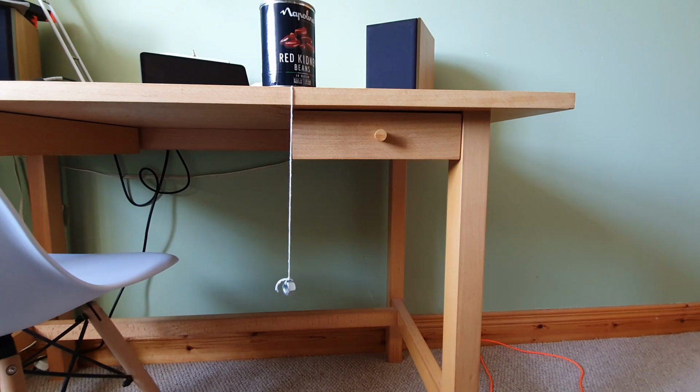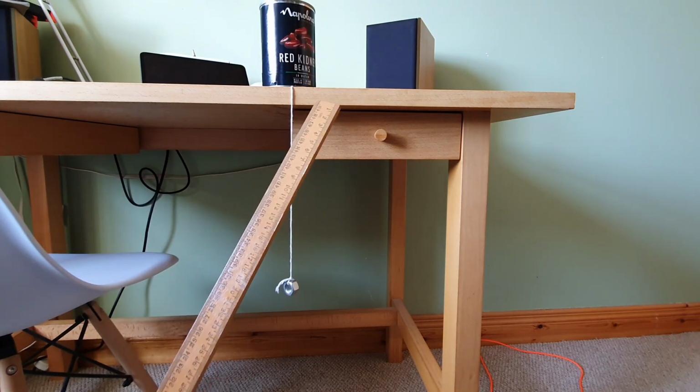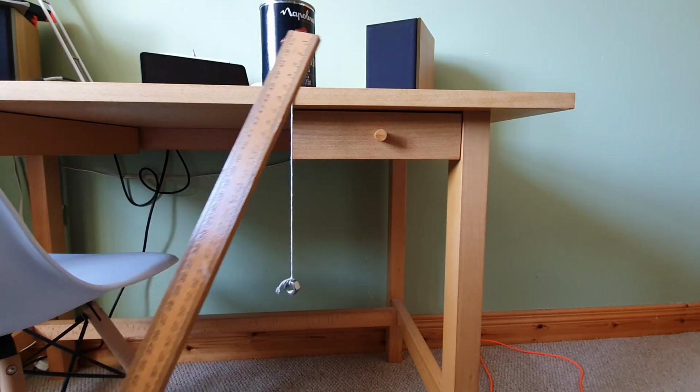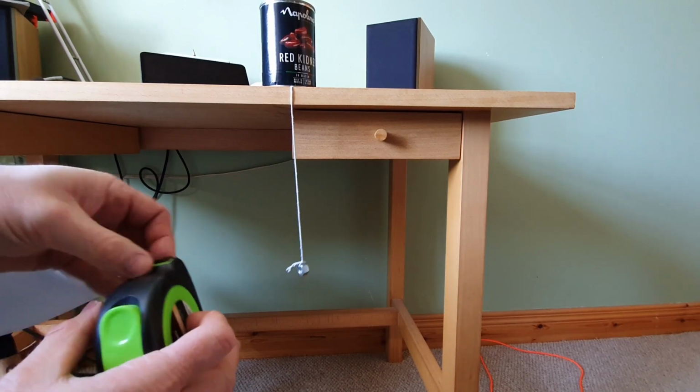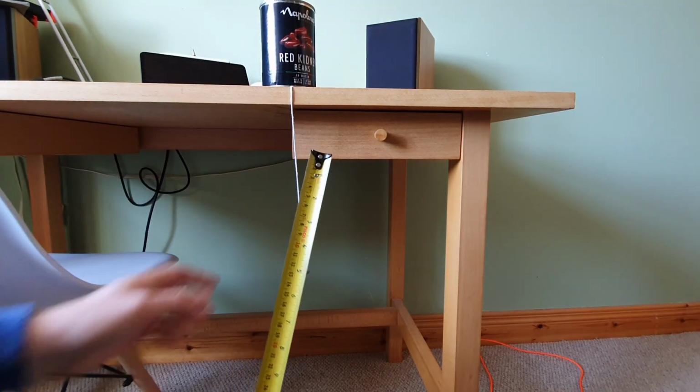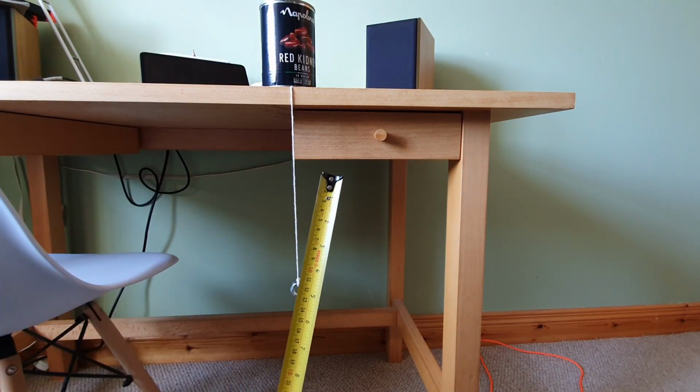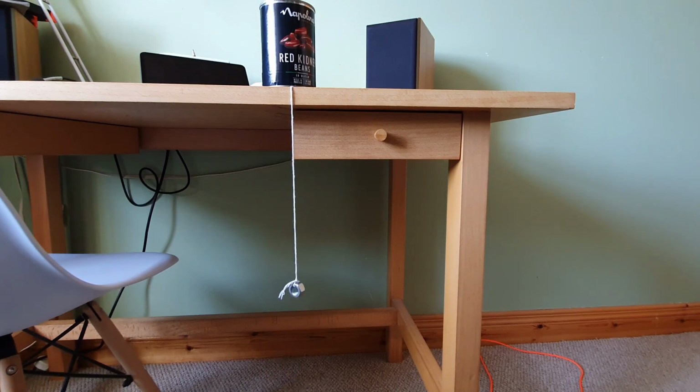You're firstly going to need to measure the length of your pendulum. I'm assuming you do not have a meter rule at home, but you do have a ruler, I'm sure. Or if you don't have a ruler, a tape measure might be useful. And we're going to repeat this experiment for 3 different lengths of pendulum.